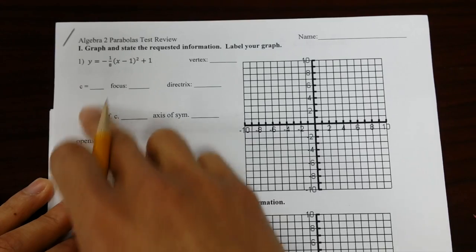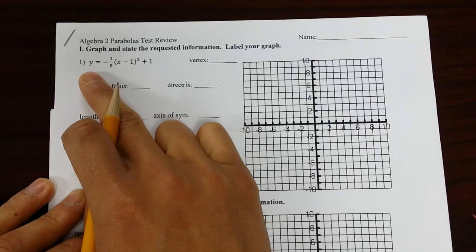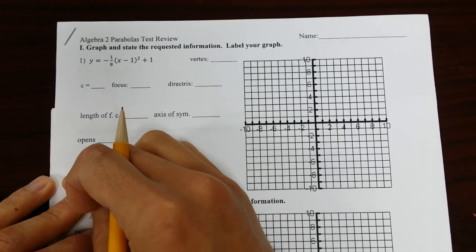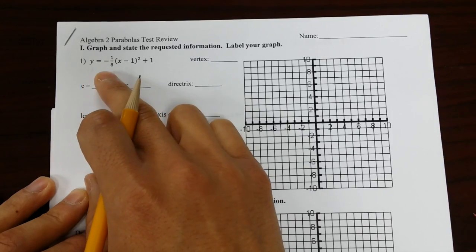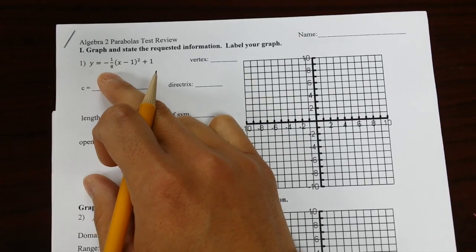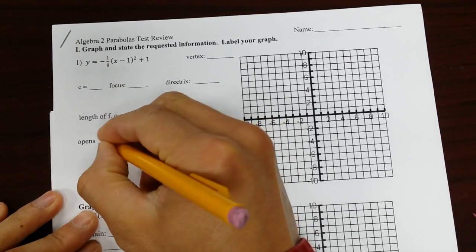So if we look at it, remember I gave you that chart where if it's y equals, it either opens up or down. Now, if it's a positive 1 over 8, it'll open up, but in this case, it is a negative 1 over 8, so it opens down.